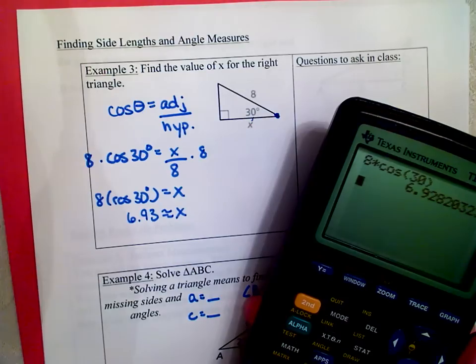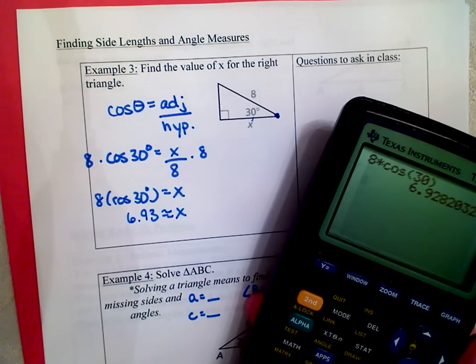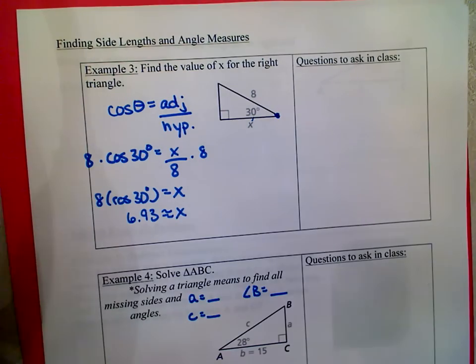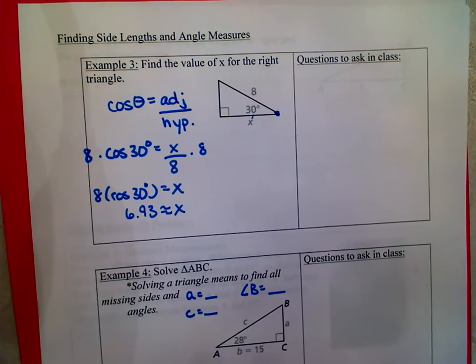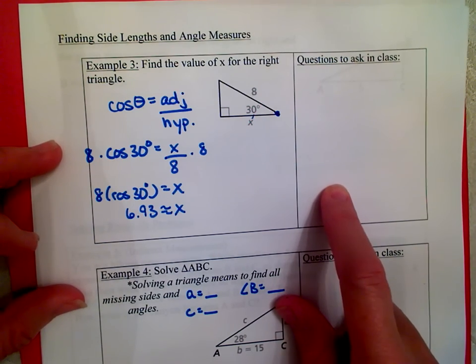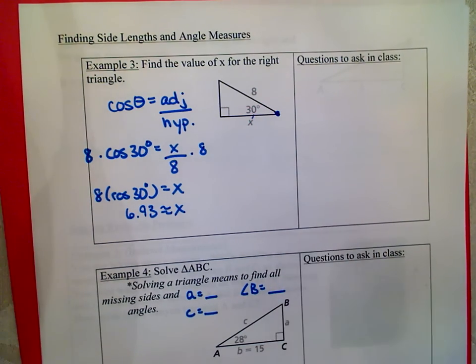The little squiggly marks instead of an equal sign just means approximately. But there you go. If you have any questions over this example or are not sure what happened, just make sure you write any questions you have over here and we will address those first thing in class. Let's look at one more example.